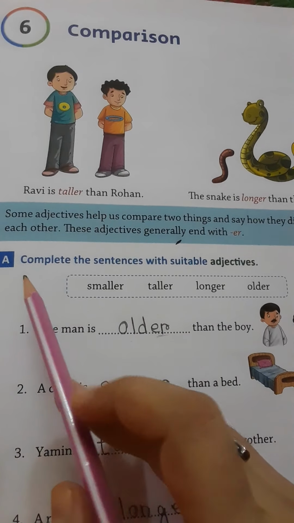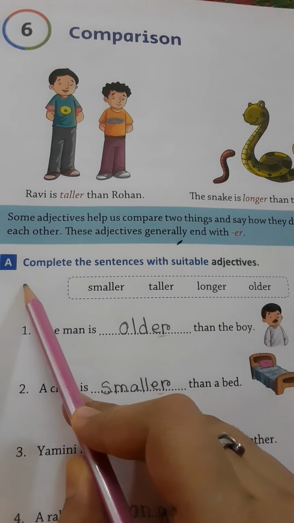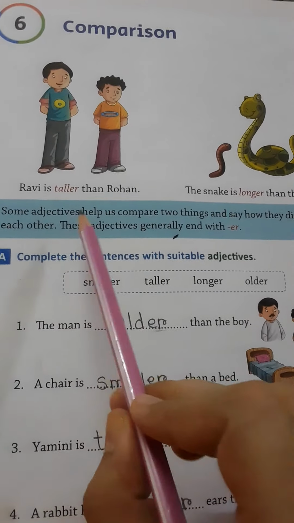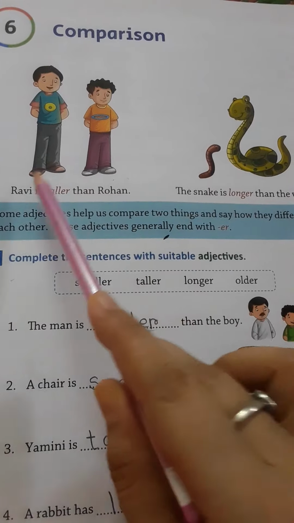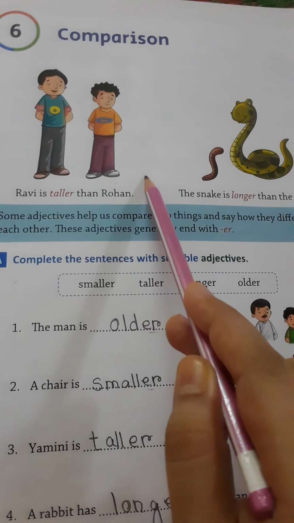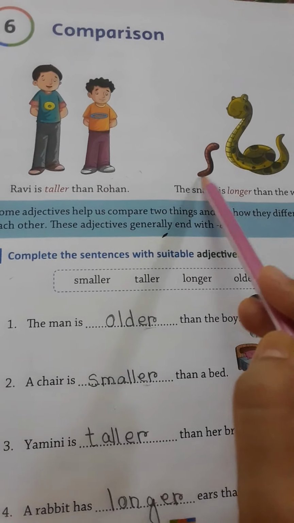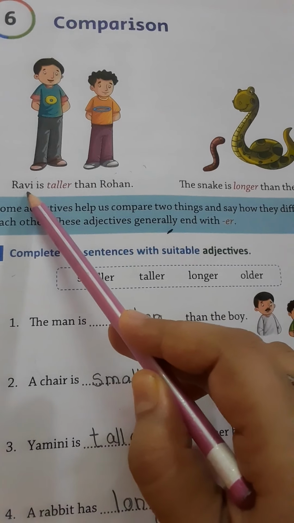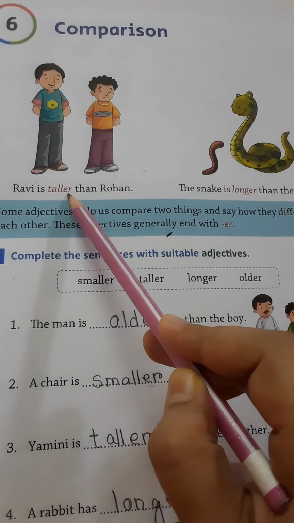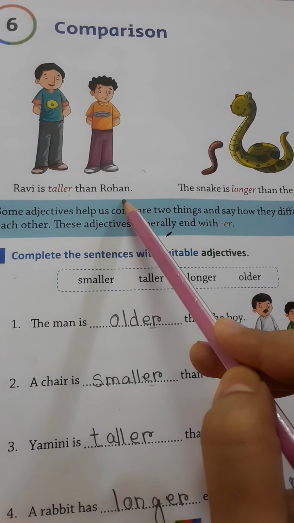Let me start from exercise A. But before that, read this one. Here you can see two boys are there, right? And here two snakes are there. So what is written? Ravi is taller than Rohan.